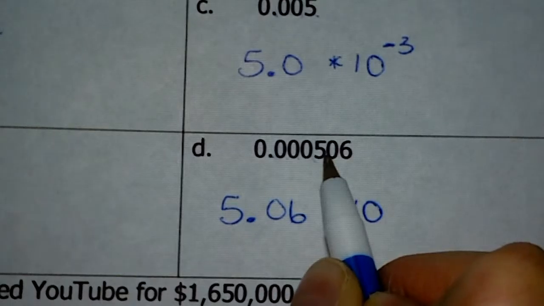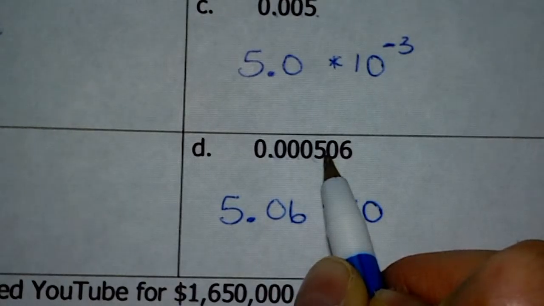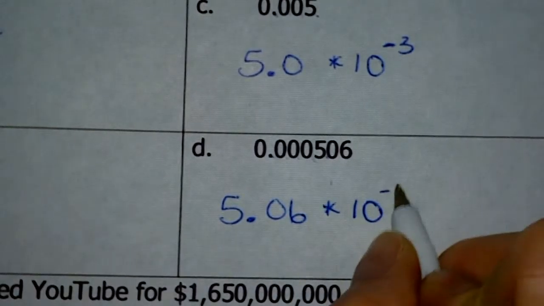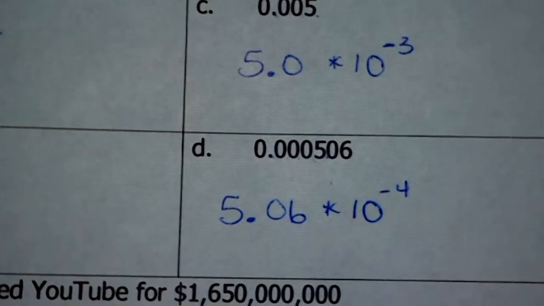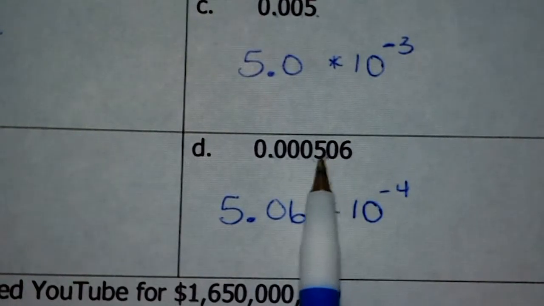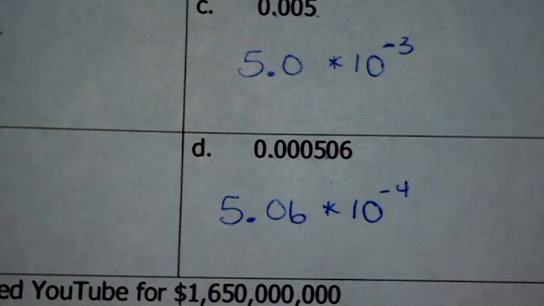We had to move 4 places to the right to place a decimal where we wanted, and that movement right means negative. And if you wanted to check it out, make sure that a movement of 4 left gets you back to where you started. And it does.